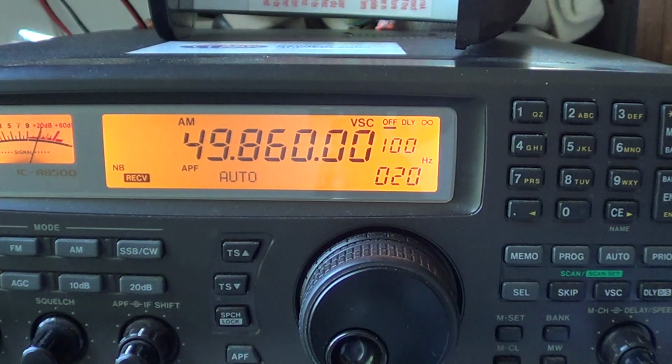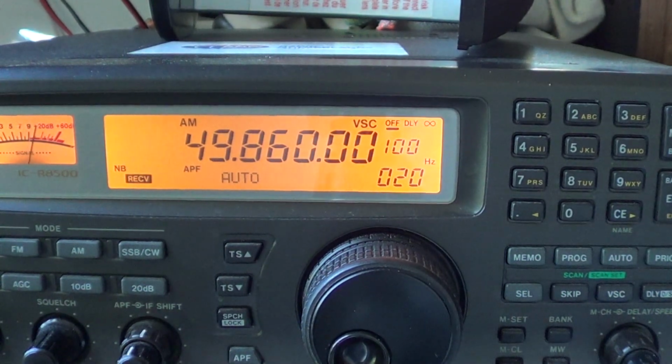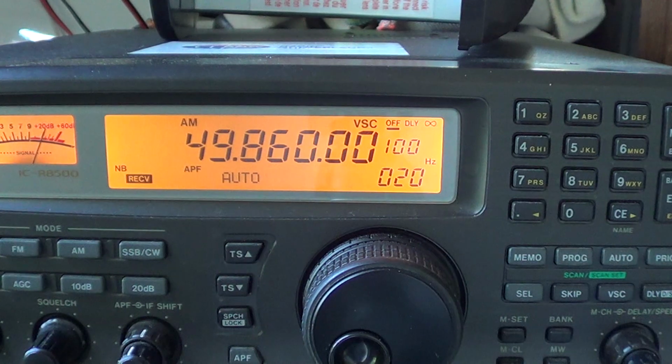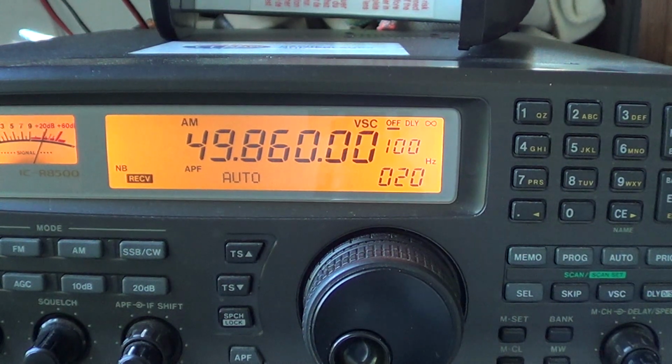So you can see it's little digital type pulses that are actually sent to the device. So this is the 49 megahertz portion, but there are other 27 megahertz controls also.